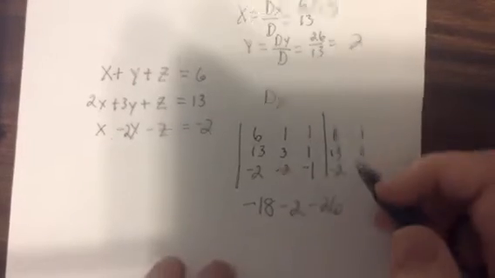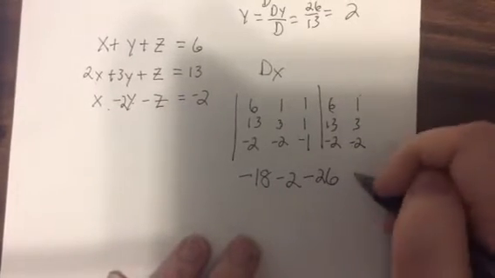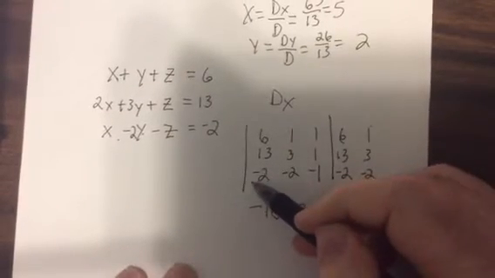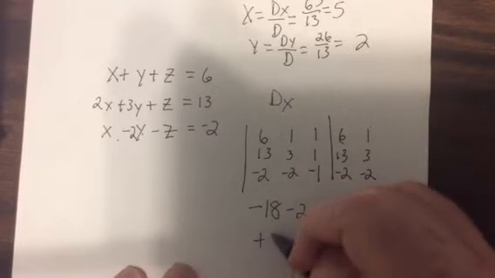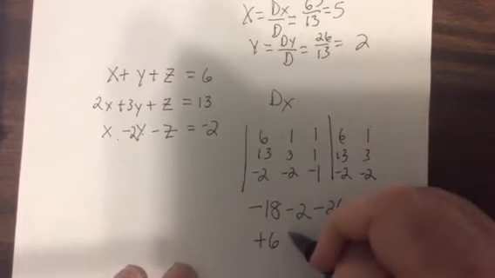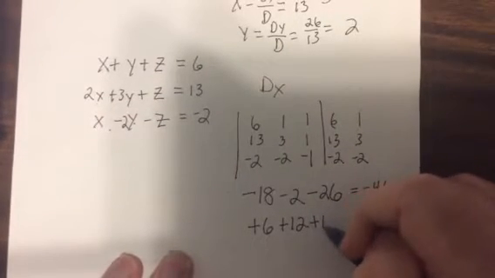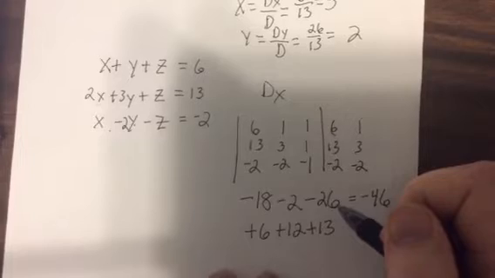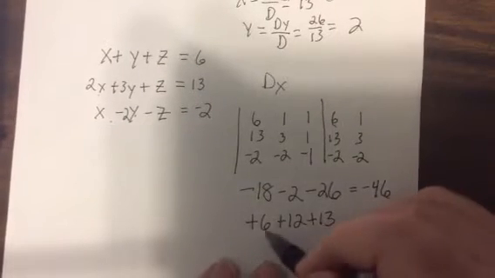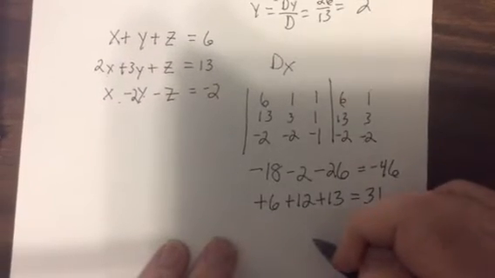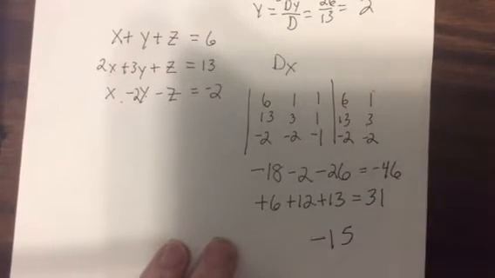Negative, negative, negative. Now some books will say actually combine this. So that's negative 46. Now go backwards. Minus a minus 6. Minus a minus 12. Minus a minus 13. Wow. So that is 25, 31. So I get negative 15. Woohoo! Okay. So I'm trying to rush.